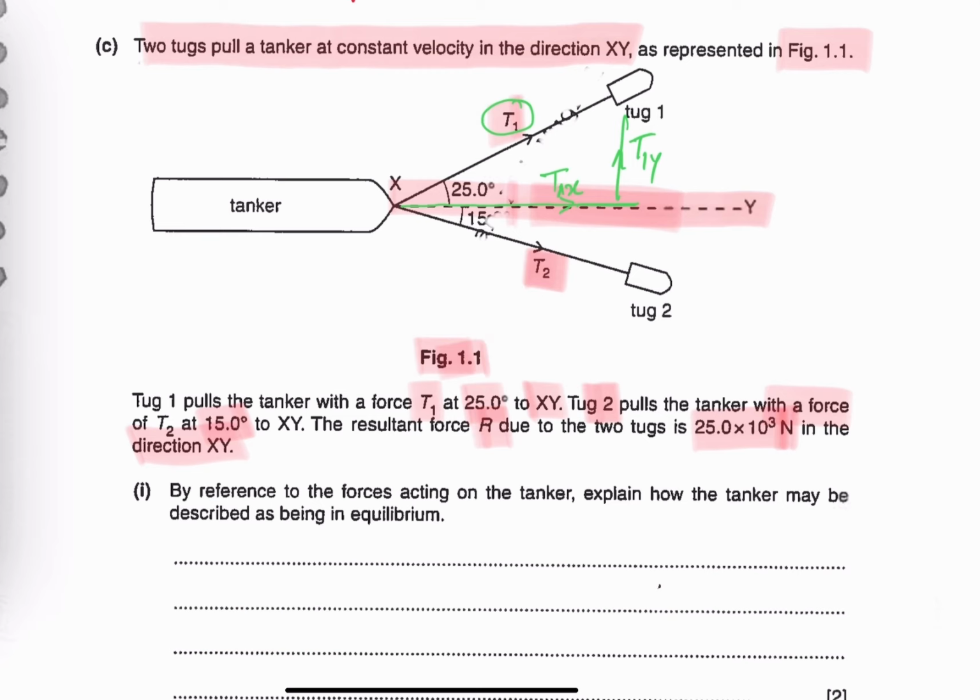And if I resolve the second force, its x component will be T2x, and the y component will be in this direction, T2y.